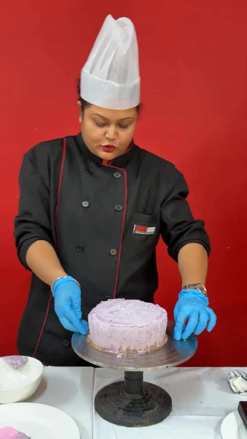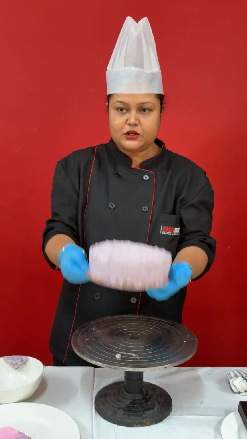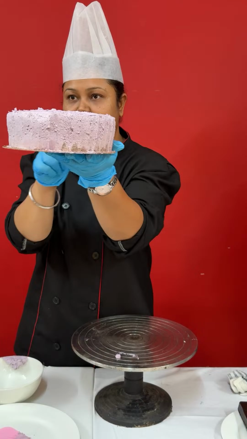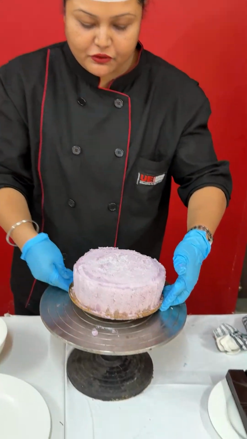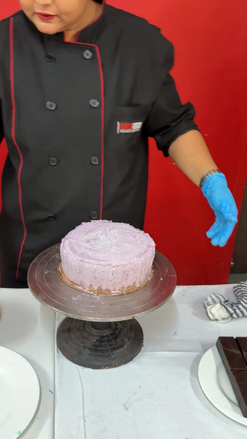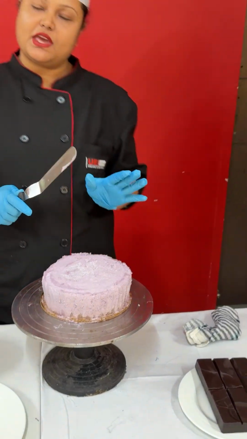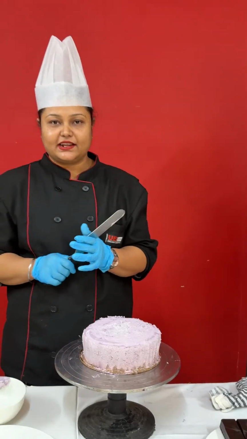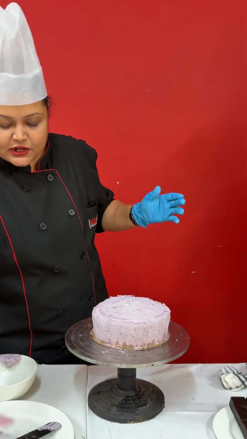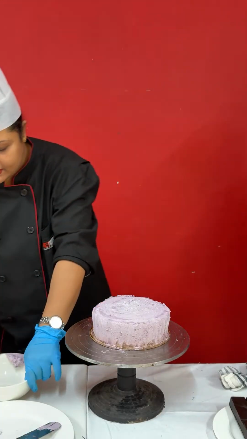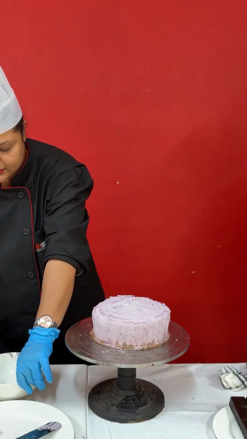So if you have a close look at this, you will be able to see the vertical lines. Are you able to? So this is the vertical type of frosting technique. Now in the same cake, again we are going to show you the diagonal one. These are similar, that's why we are doing it on a single cake. So again we have to do this smoothing of the sides.